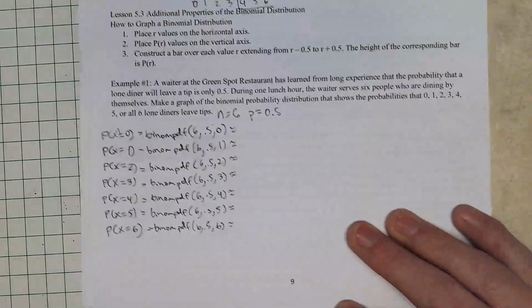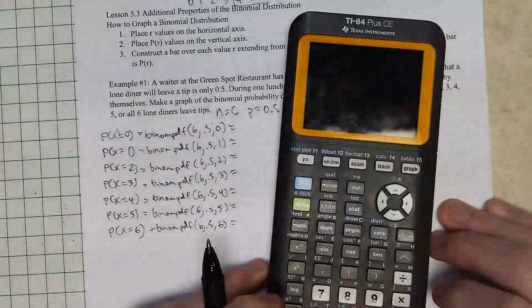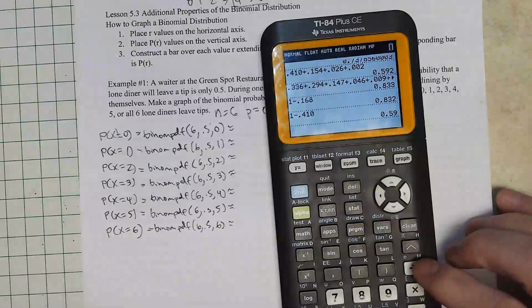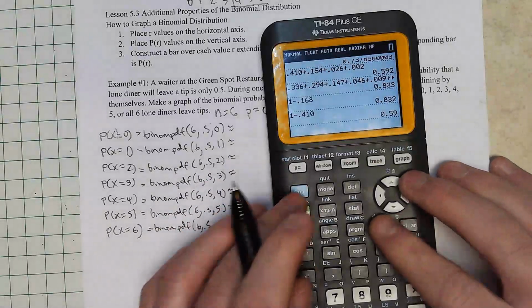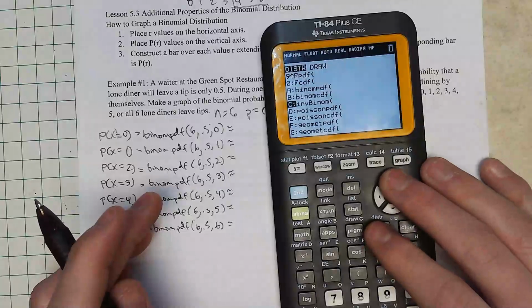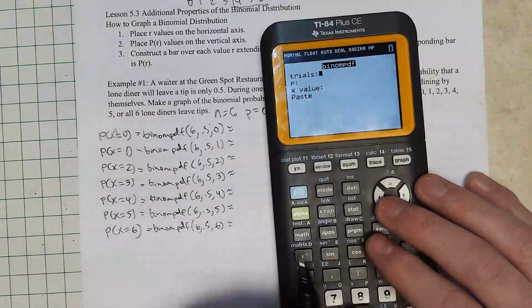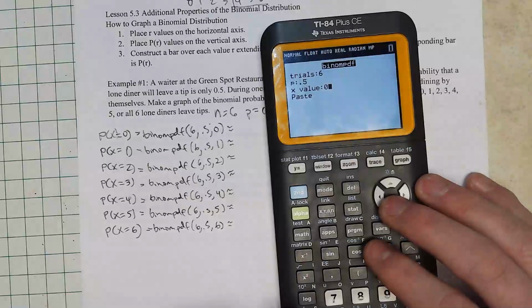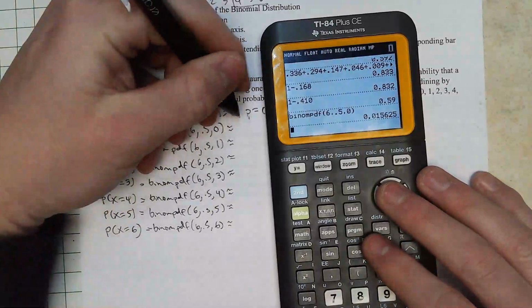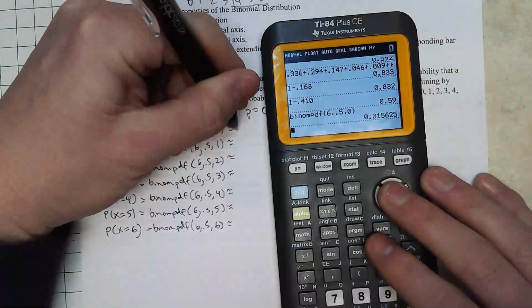It's a little tedious, but you have to know how to do this. The great thing is SALT will automatically do this for you. So I'll go to 2nd Vars, Binom PDF 6, 0.5, and 0. My first one is 0.016. On each one I'll go 3 spots.